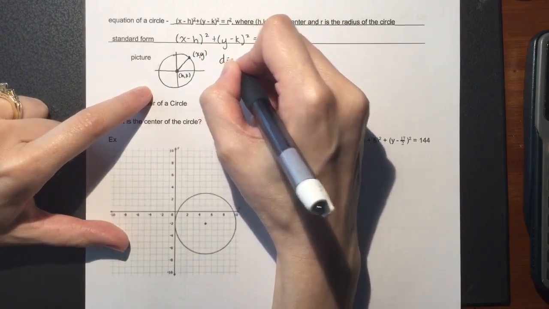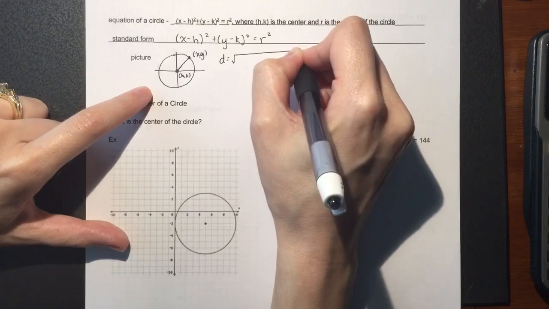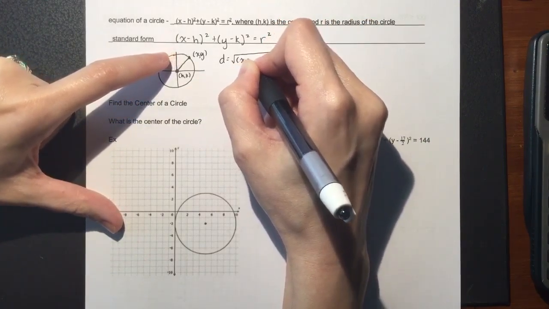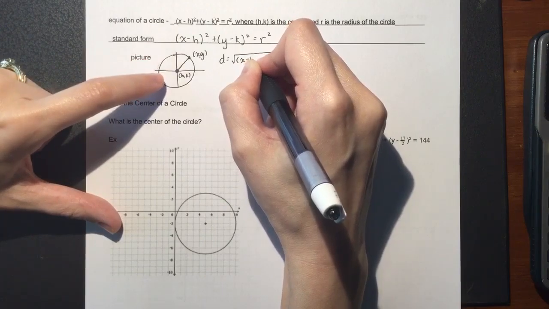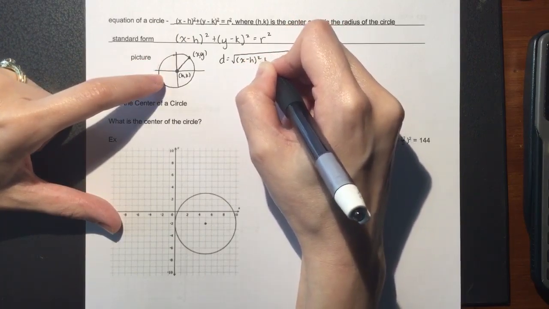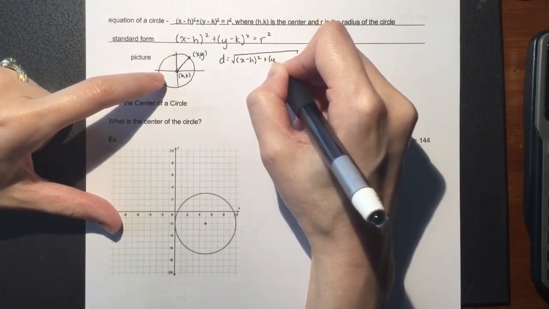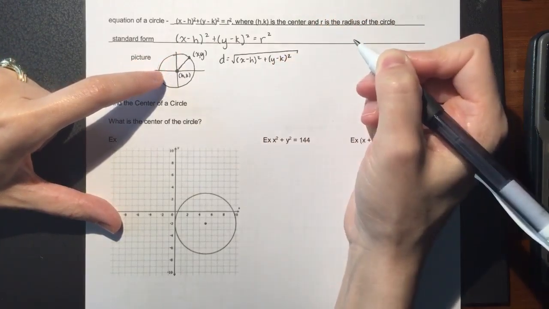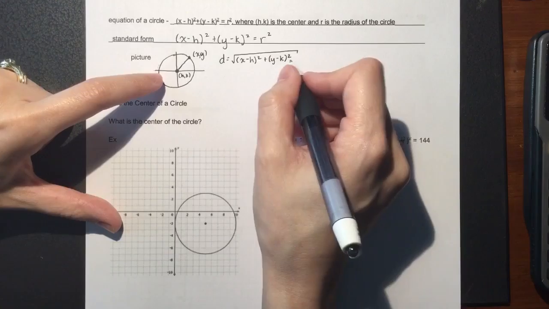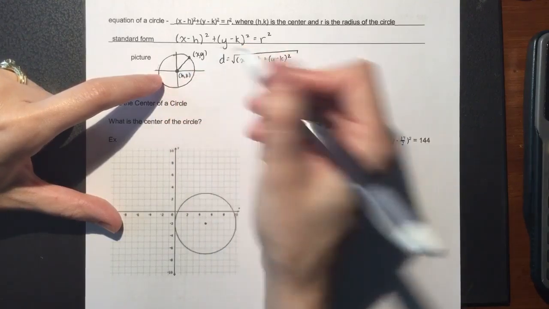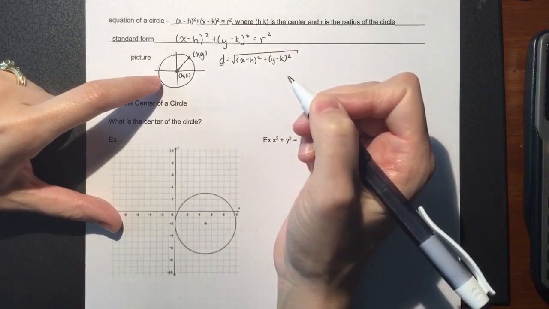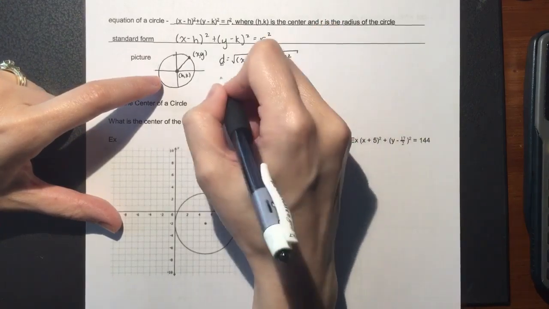Distance would be equal to the square root of (x minus h) squared plus (y minus k) squared. There would be your distance formula from this point to that point. But in this case, our distance is the radius.